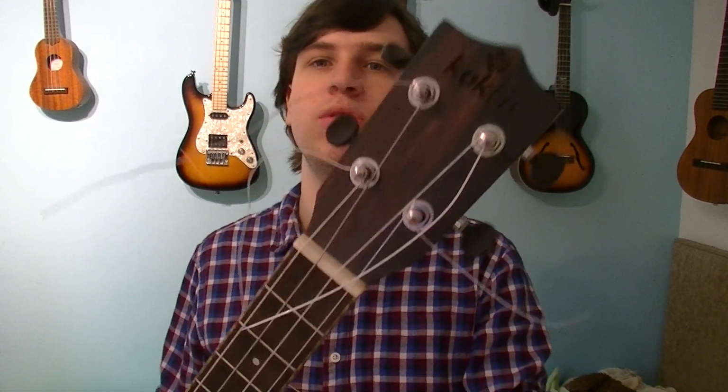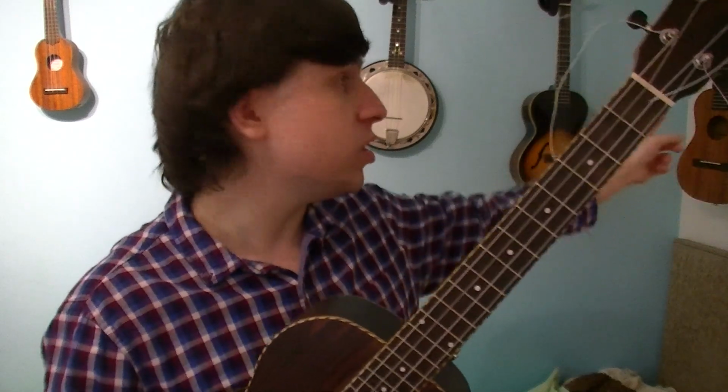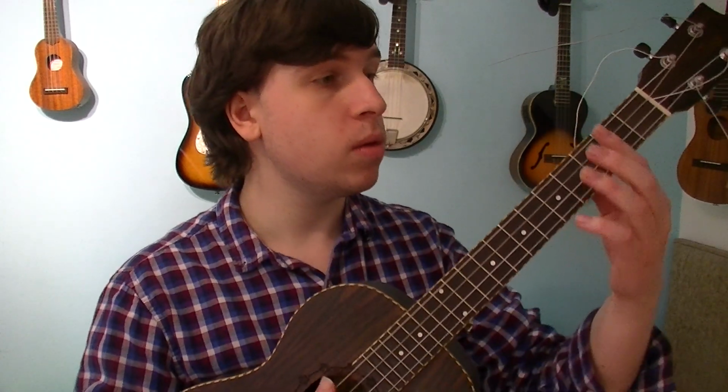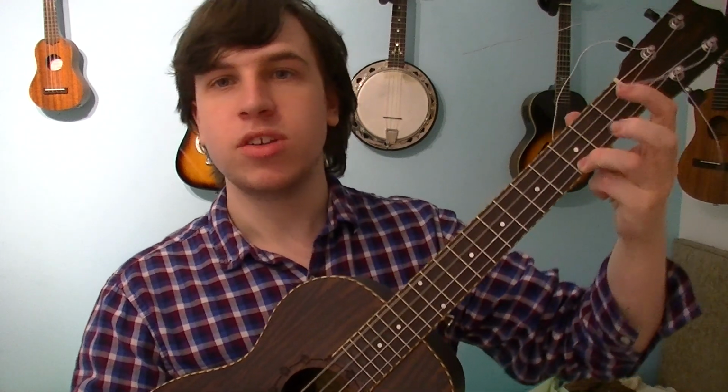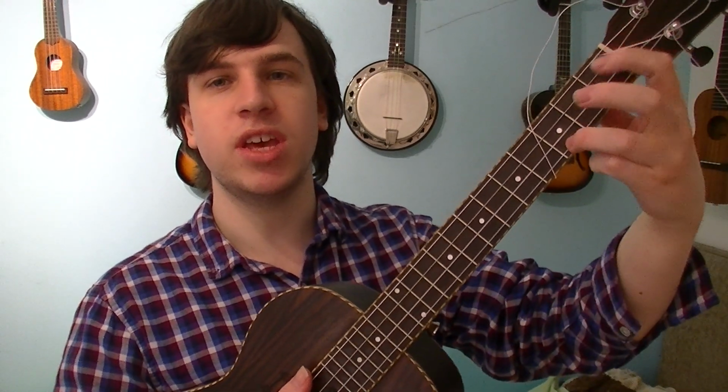Other ukuleles that are tuned differently include baritones. This is my new one. You can see I've just recently restrung it. This is tuned a fourth lower than a concert pitch ukulele, such as these two. D, G, B, E. So even though you have the same shape again, that might normally look like a G7 and a C, this is actually a D7 and a G.